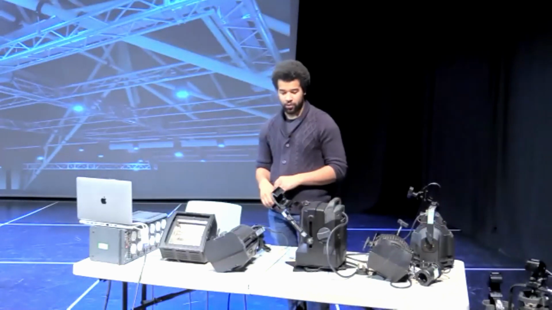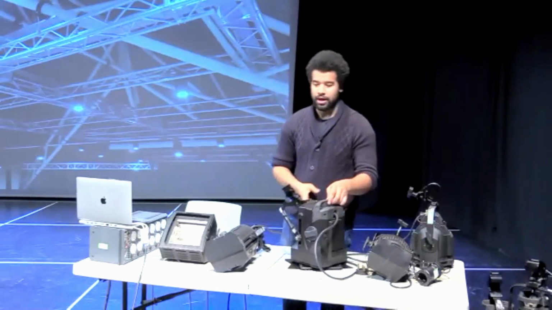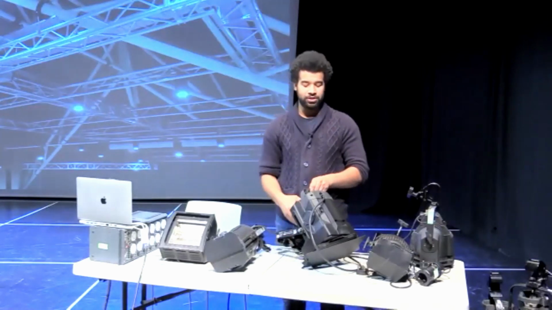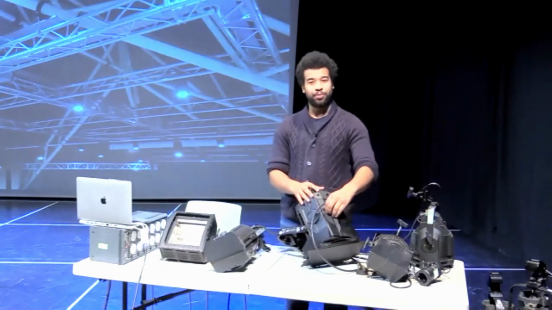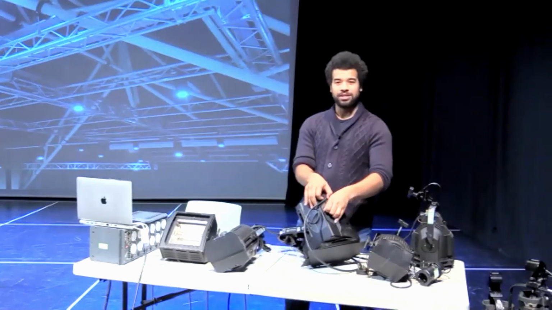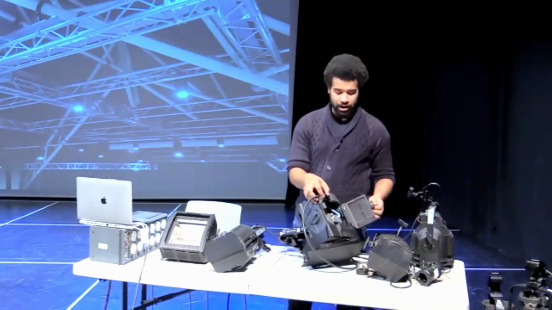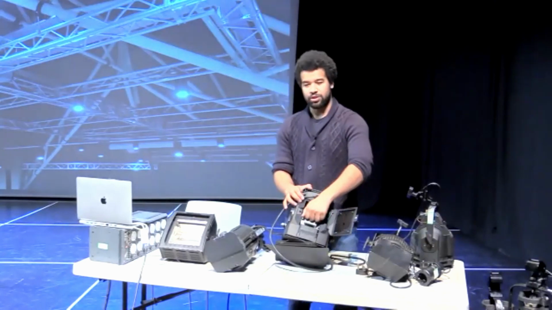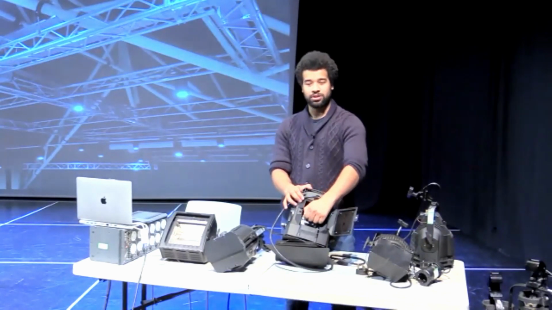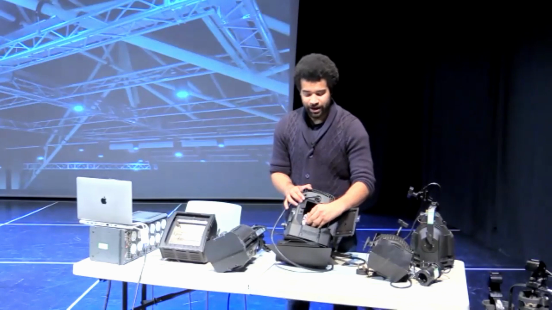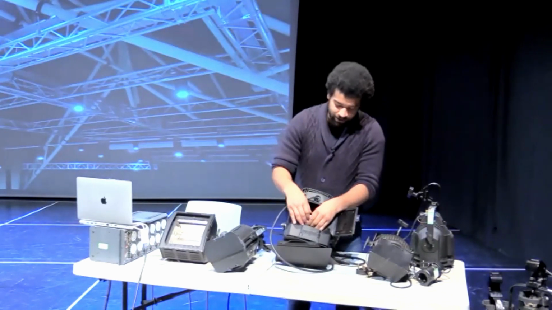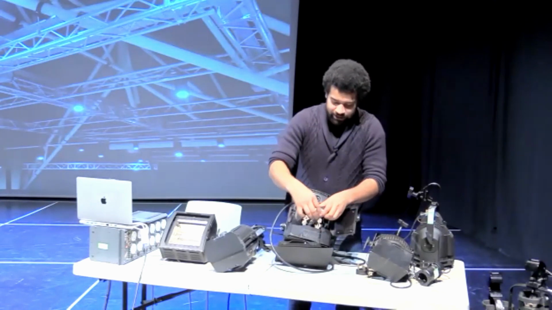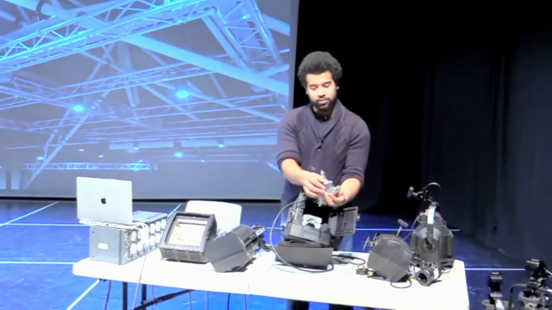Up next, we've got the lamp housing. Now, they're in different places on different fixtures. This particular one is at the bottom of the fixture, and basically this is where the lamp and the reflector are held. So in most fixtures, there is a reflector and there is a lamp. So I can take the lamp out, and here is the actual lamp.